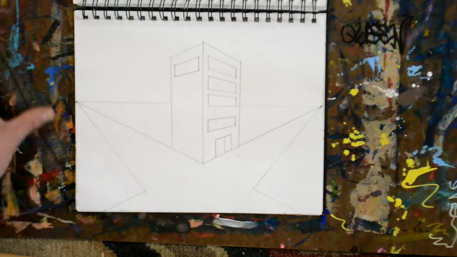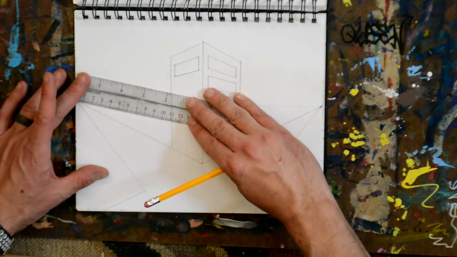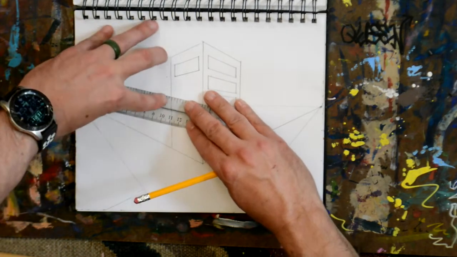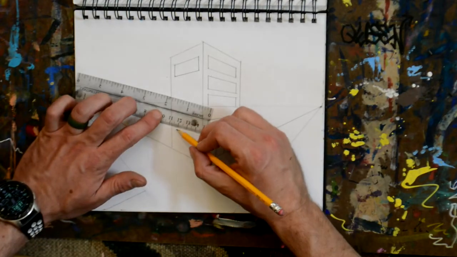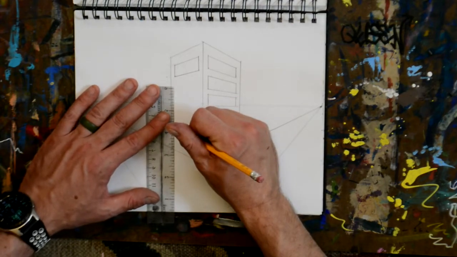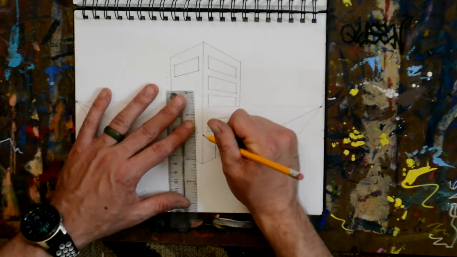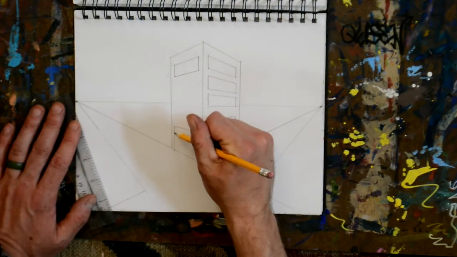Okay, now I'm going to do one more thing on this side. We're going to make like a little garage on this side. So I got my ruler lined up with the vanishing point, right? And we're going to make a line for the top of the building. And then we're going to make one for the top of the garage door. And then we'll make some horizontal lines for the sides, right?